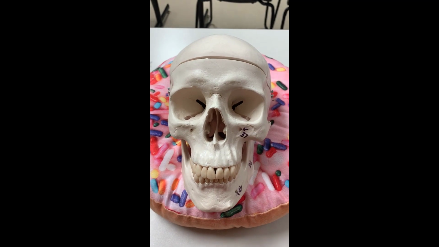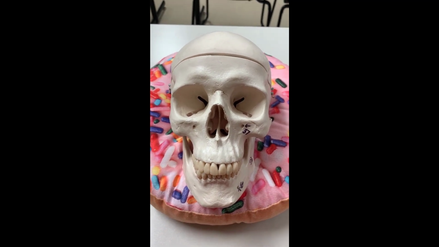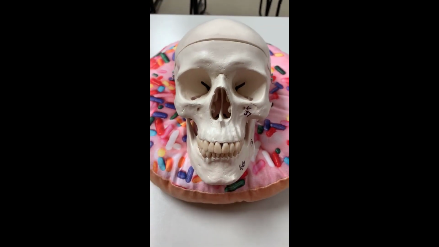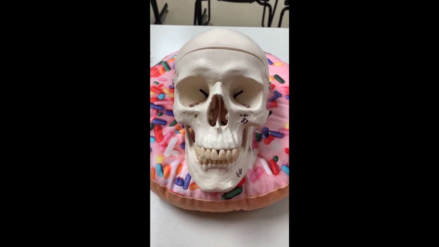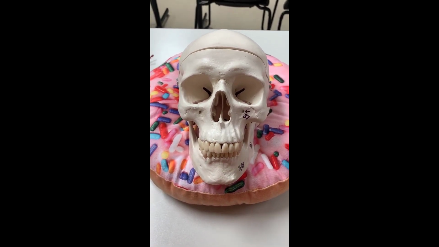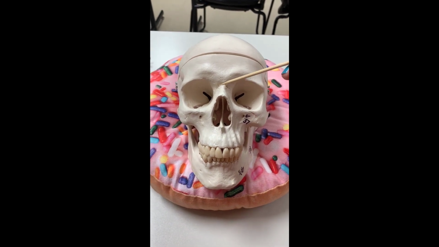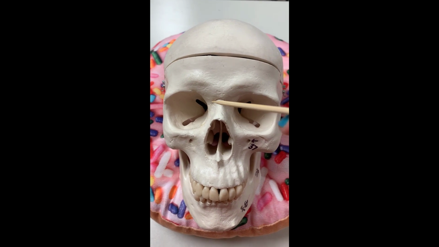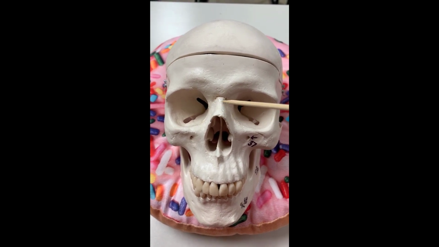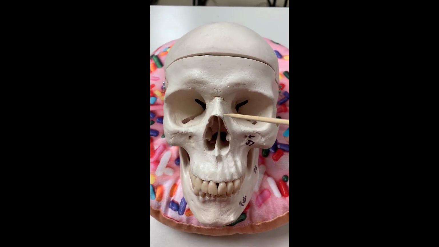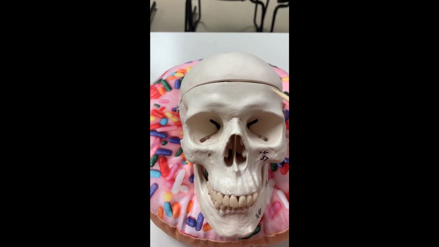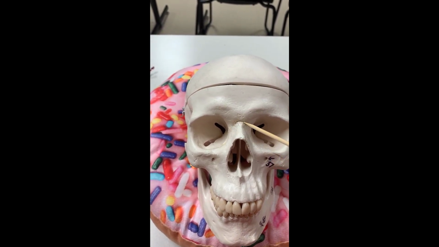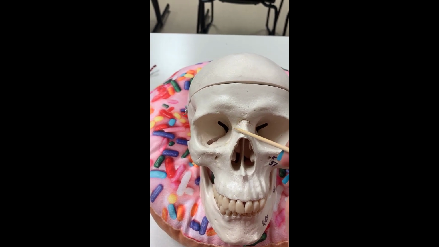Look at some major bones of the face. We looked at the large bones on the top of the skull. Now we're going to talk about the bones of the face. So we'll start with these two bones right here, very small rectangular bones here and here. Those are the nasal bones. And there is a suture that runs right above that called the frontonasal suture.